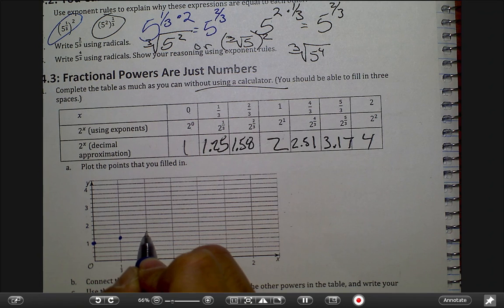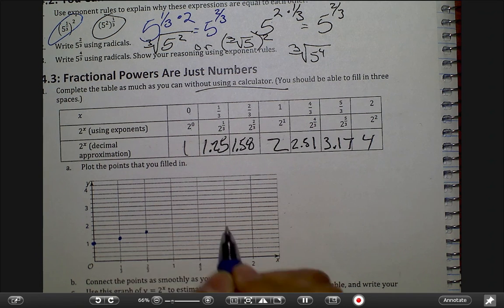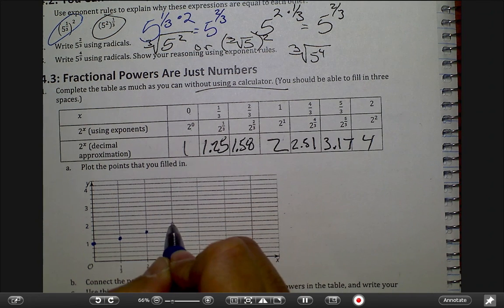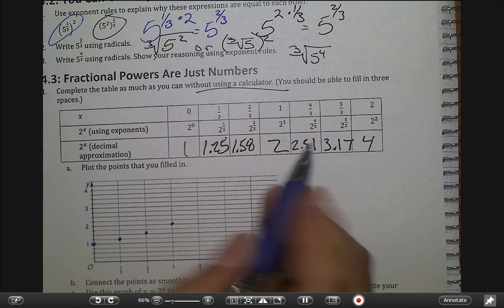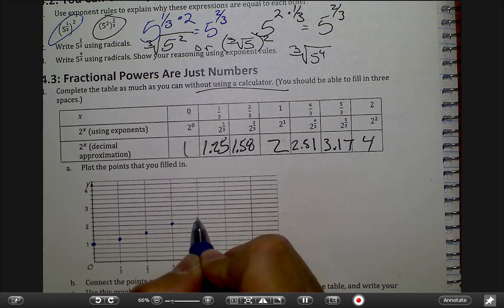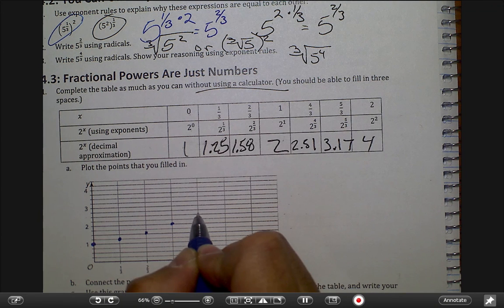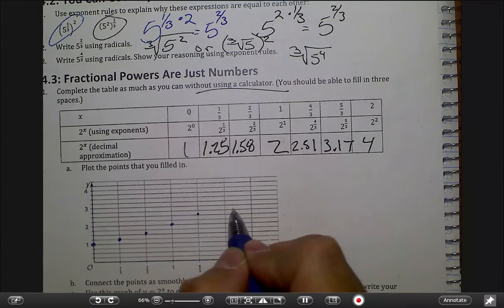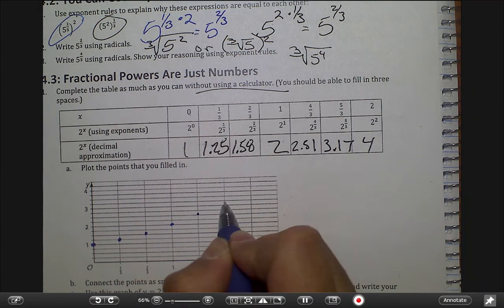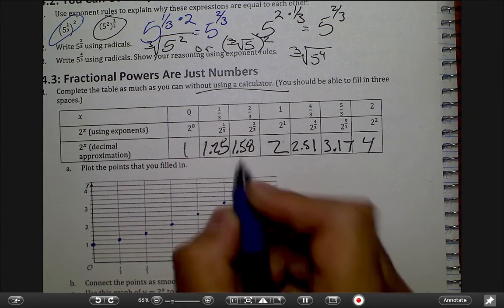5.8. Right there. There. 4/3. 2.51. Right there. Thirds, 3.17. And 4.